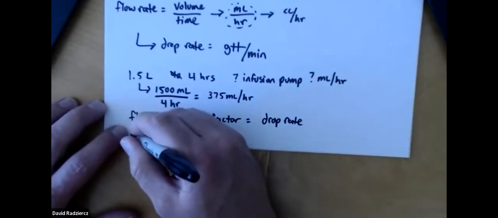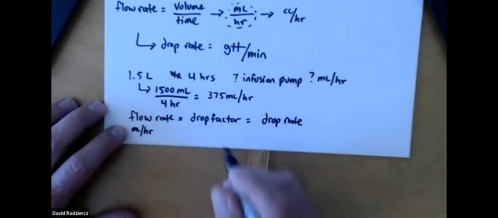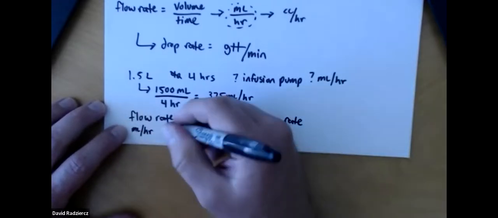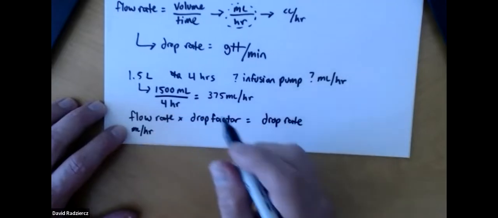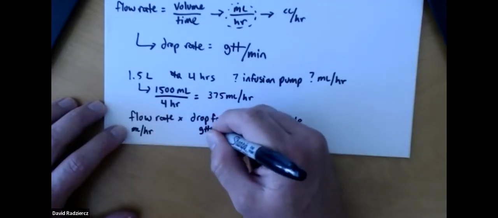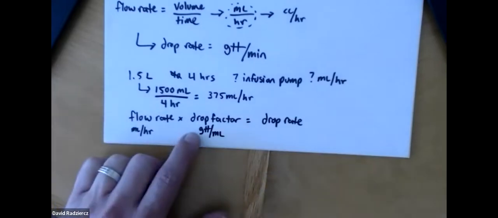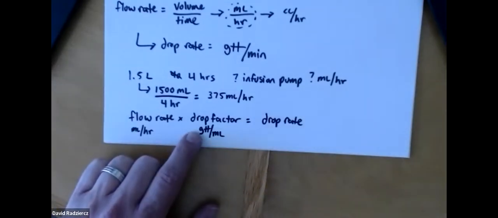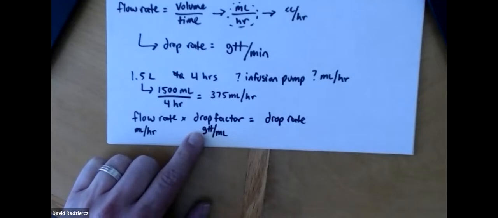Flow rate, as you already know, is in milliliters per hour, sometimes milliliters per minute. Drop factor is drops per milliliter. This is usually given to you, or there's a picture of it on the label, and I'll show you an example in a moment.